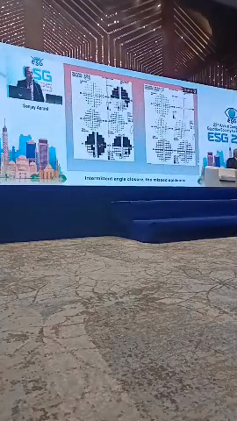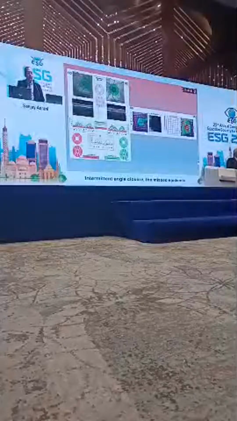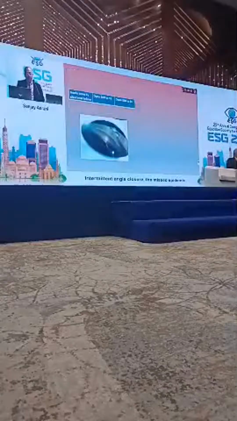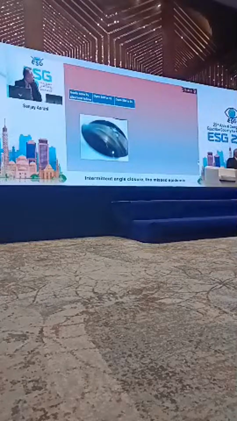If you look at the visual field, you can see the distinct difference between the two eyes. On the OCT, you can see that the nerve fiber layer thickness in the right eye is completely extinguished, and also the macular thickness.